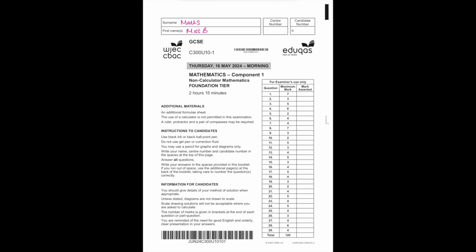Hi guys, so this is a full walkthrough of the Eduqas GCSE Mathematics Foundation Tier Paper 1 from Summer 2024. So Foundation Tier Component 1.